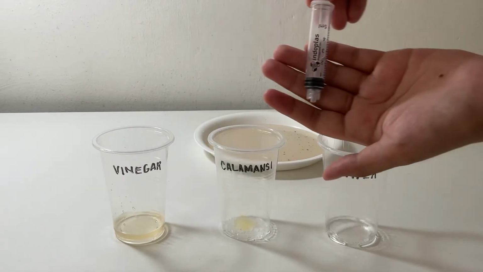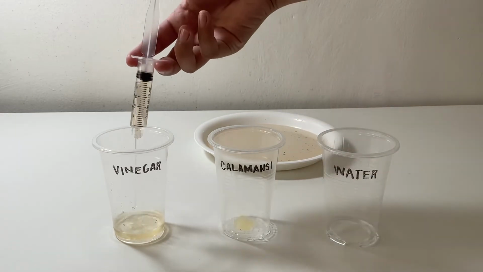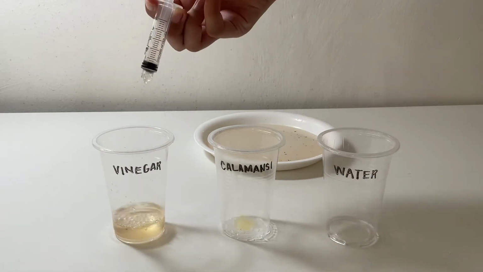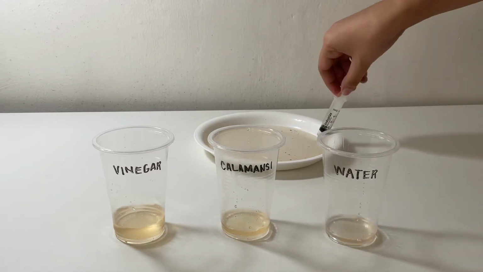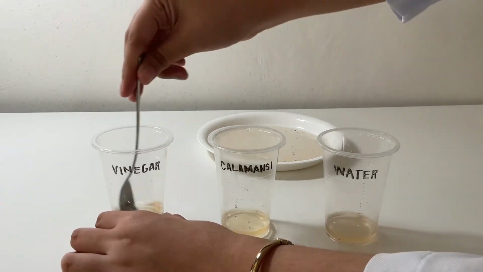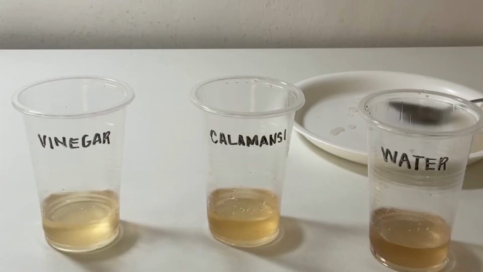By using a syringe with no needle again, we added 10 ml of the natural pH indicator in each cup of vinegar, calamansi, and water. And we mix it thoroughly and observe for the color change. As a result of our experiment, the color of the vinegar is light yellow, calamansi is orange, and dark green for water.